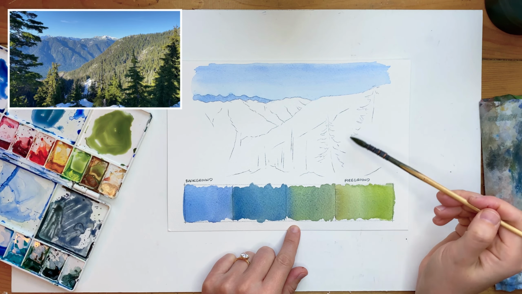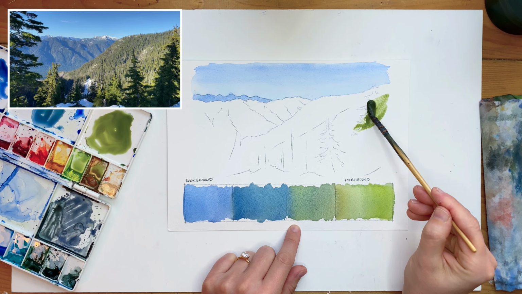There's also trees in the foreground here, but I'm just gonna go right over.